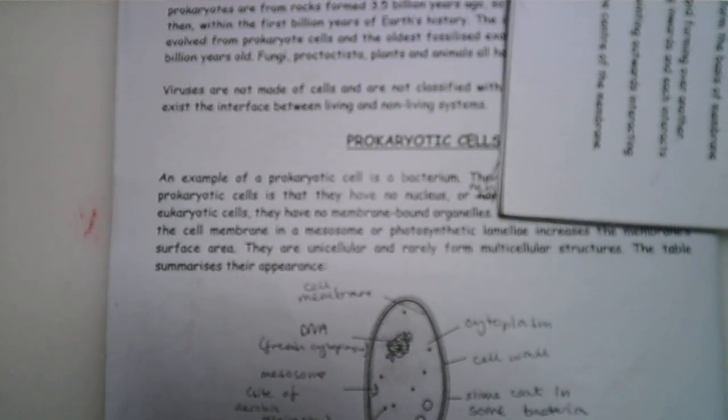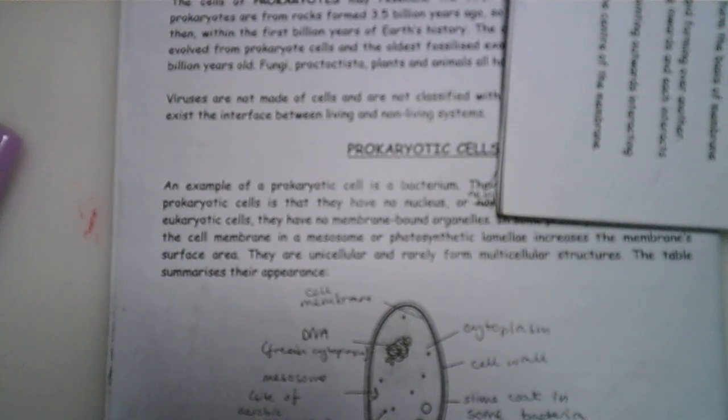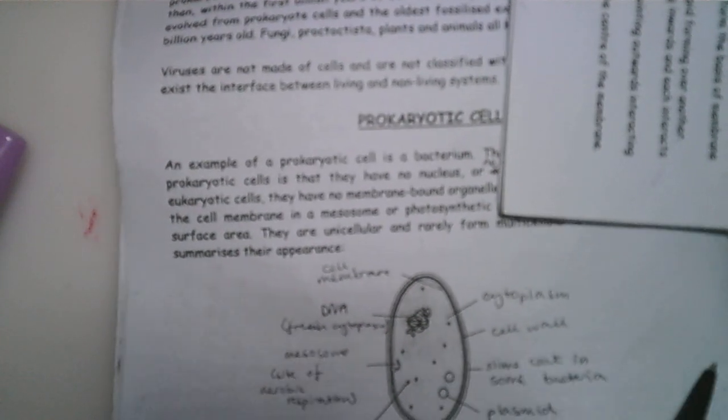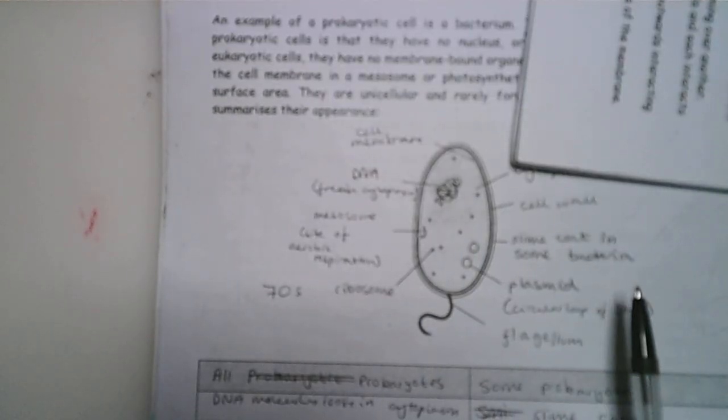So, the diagram here: 70S ribosomes, mesosome, which is the site of aerobic respiration, DNA, which is free in the cytoplasm, cell membrane, cytoplasm, cell wall, slime coat in some bacteria, plasmid, a circular loop of DNA, and the flagellum. So this here is the flagellum.